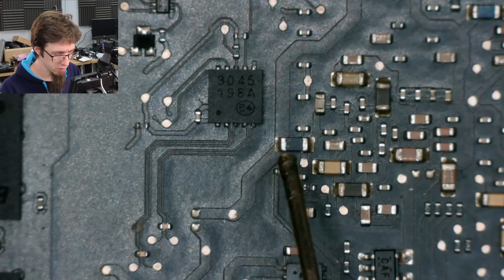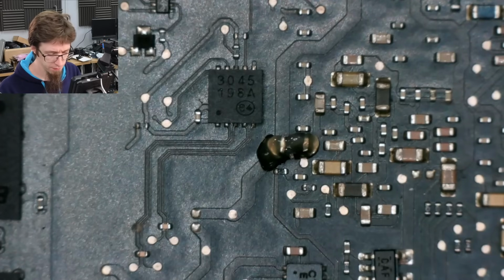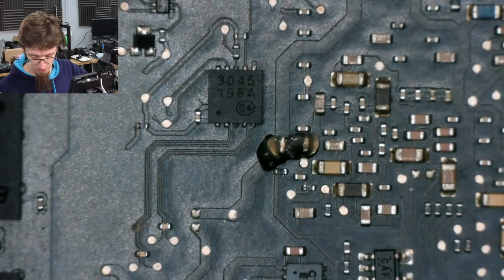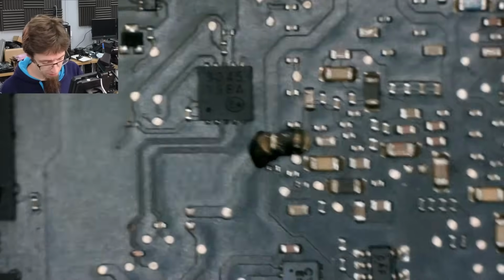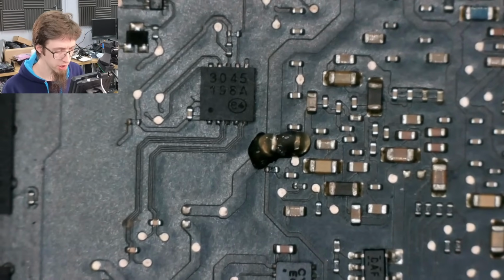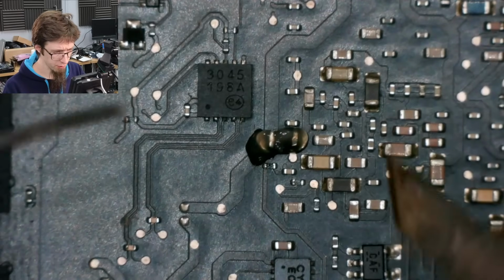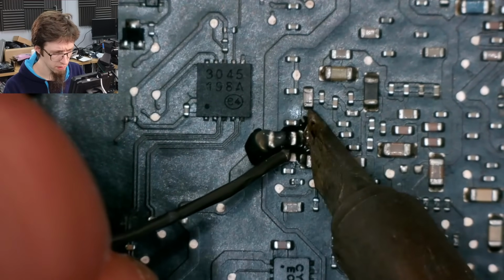Right, I'm going to put some flux on our boy to retrieve. And I will wet the edges on both sides of it just to make sure it comes off the board a bit easier. We're on the back of the CPU or the PCH, not sure which. We're on the back of the PCH here. So there's quite a lot of ground planes here, and this guy's going to put up a fight. So I just want to make it as easy as possible to remove.